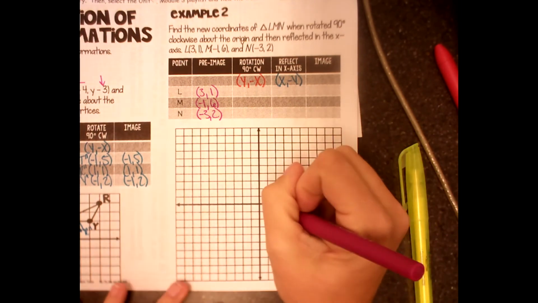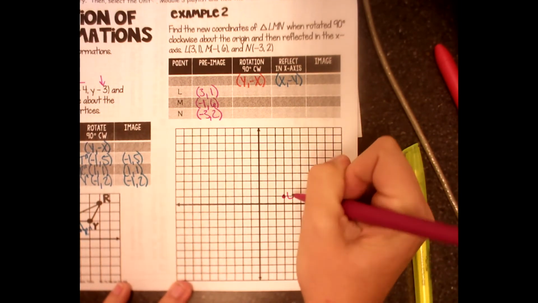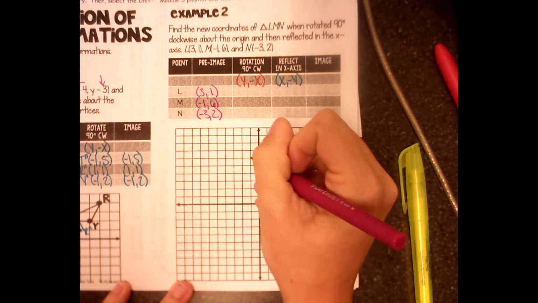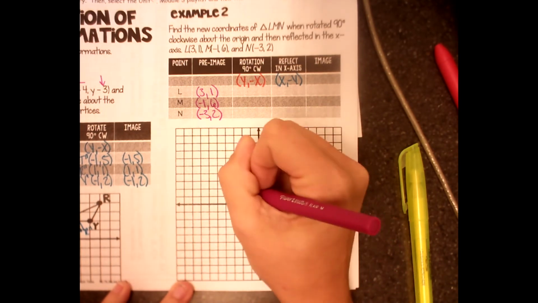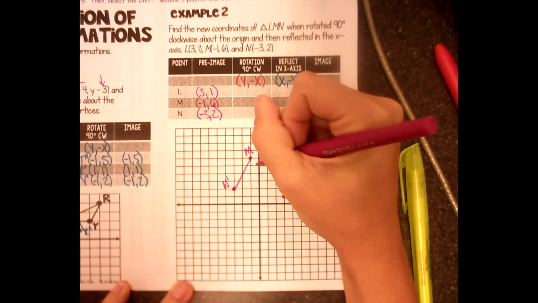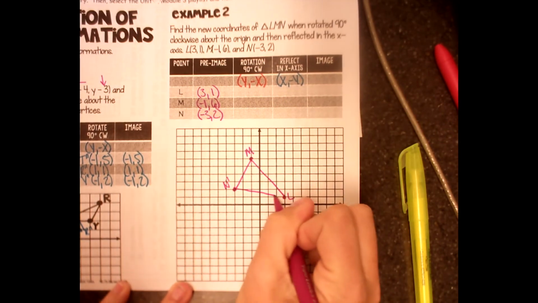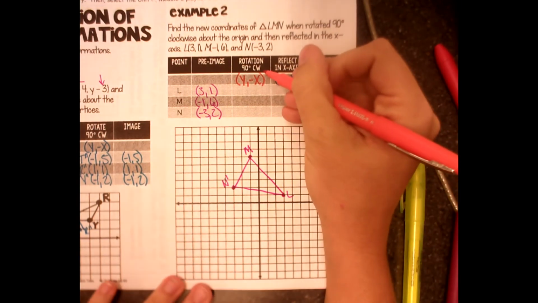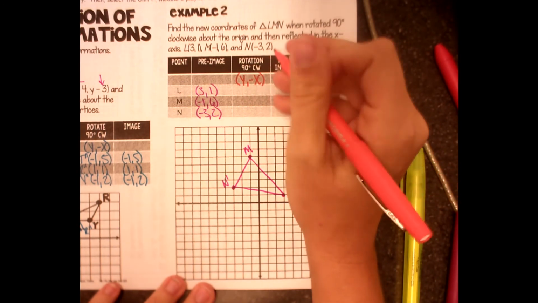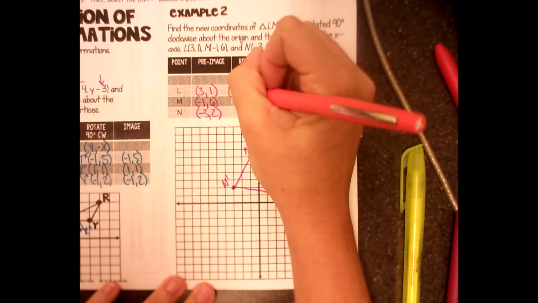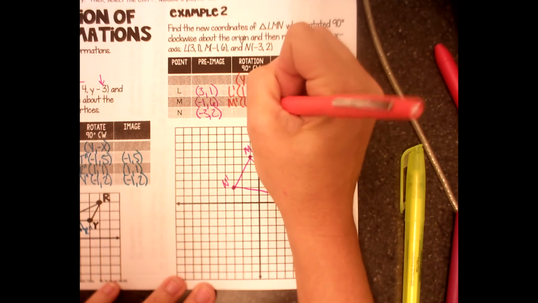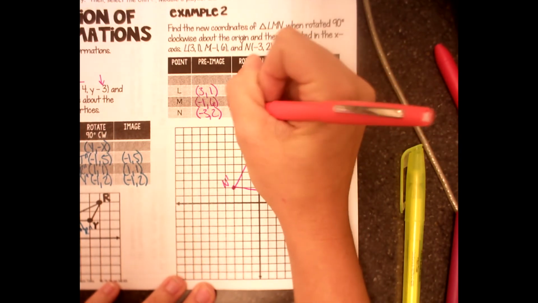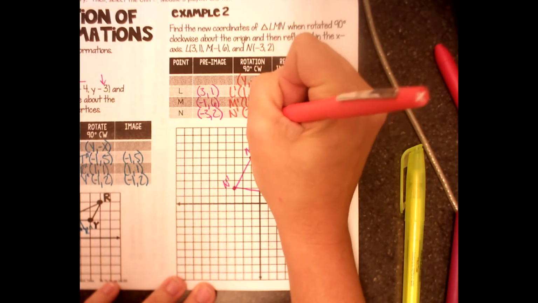So when I apply, let's graph it. 1, 2, 3, 1, this is L. This is M. This is N. So this is my original triangle, my pre-image. So now I'm going to apply the rotation of 90 degrees clockwise. So I'm going to switch my x and y, and I'll take the negative x value. So L prime is 1, negative 3. M prime is 6. The opposite of negative 1 makes it a positive. And N prime, 2, positive 3.